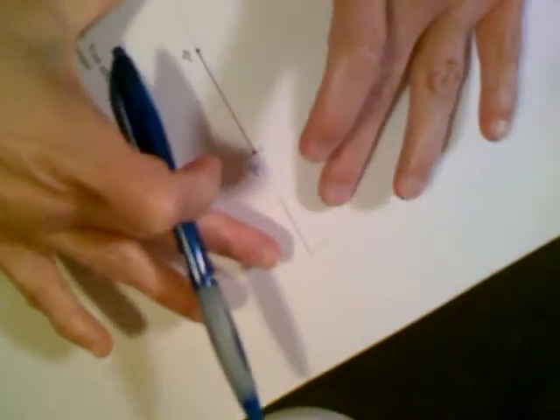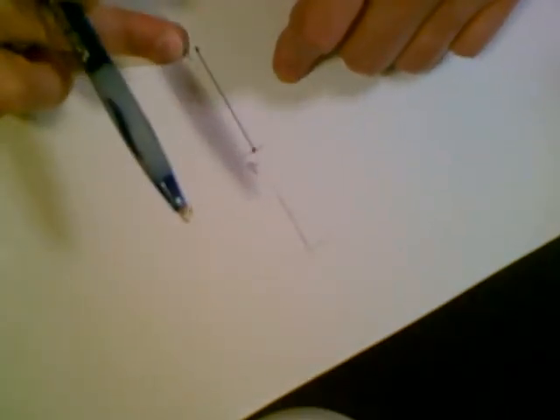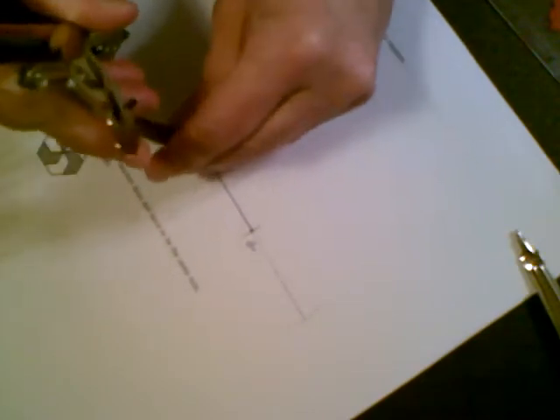Now, I have to make a perpendicular bisector through B prime and one through A. I need a line perpendicular. That's why I did the 2 tick marks on the outside. Okay, so it's a little harder to see. So this is my measurement of AB. Again, since I have 2 compasses, I'm going to go get my other one.